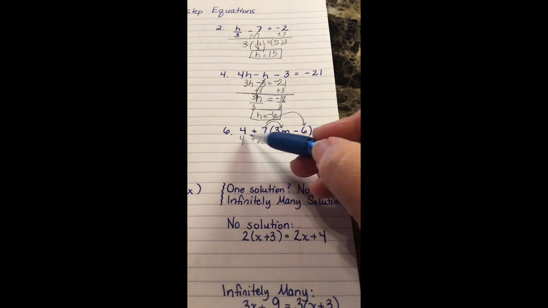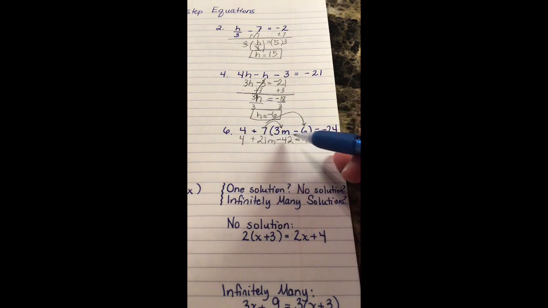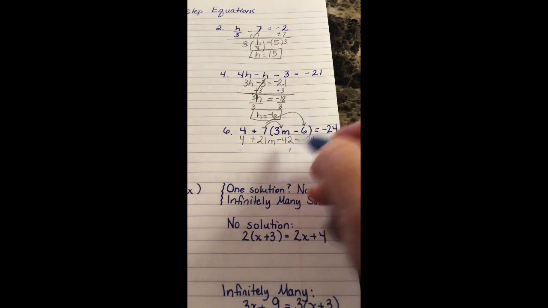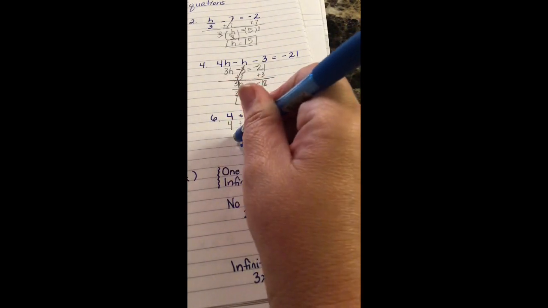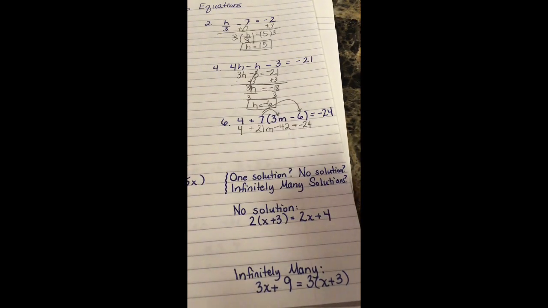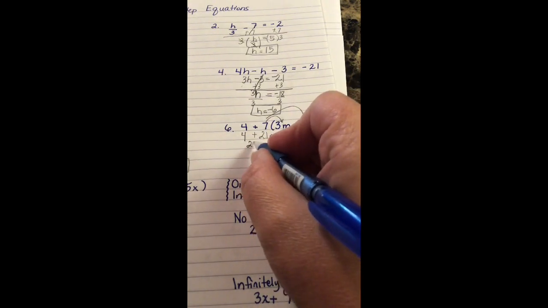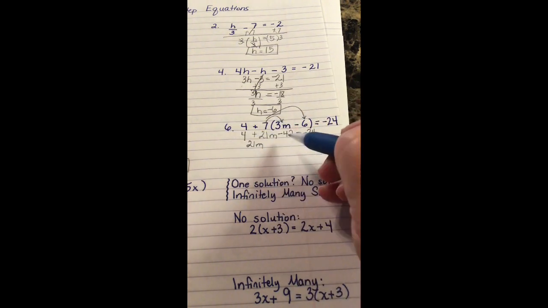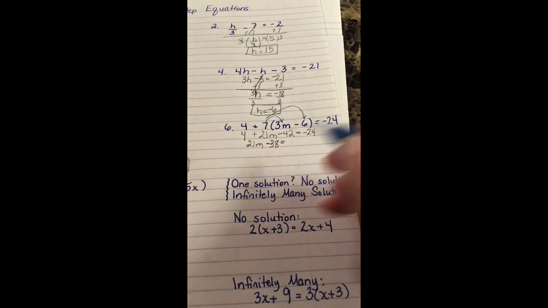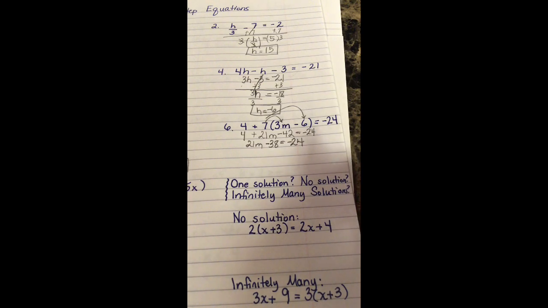Now, I'm on the left-hand side of this equal sign, analyzing what I need to do, and I notice I have like terms. Don't do this. Remember, you're on the same side of the equal sign. You don't want to subtract or do the inverse operation on the same side. You just want to combine like terms. I don't have any other m's to combine. 4 and -42 is -38. Then I'll just bring down my -24.